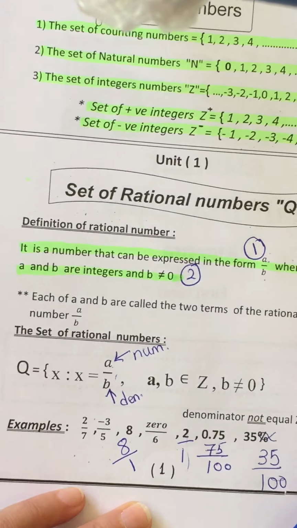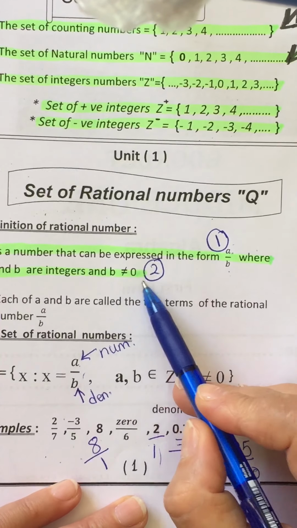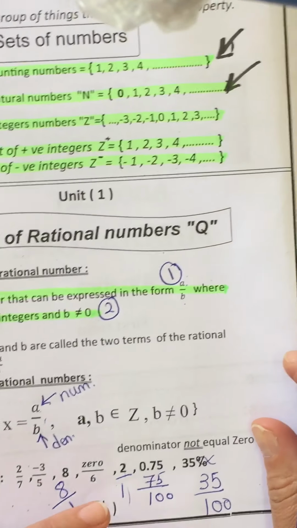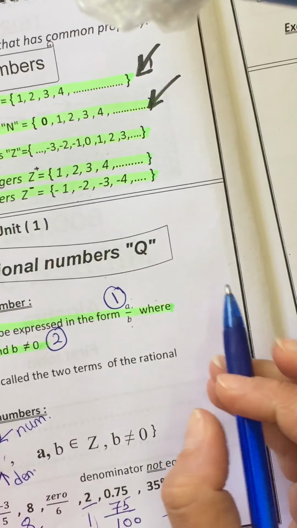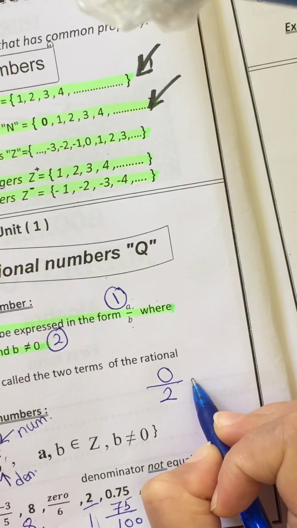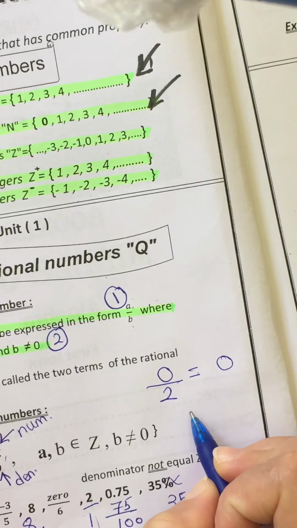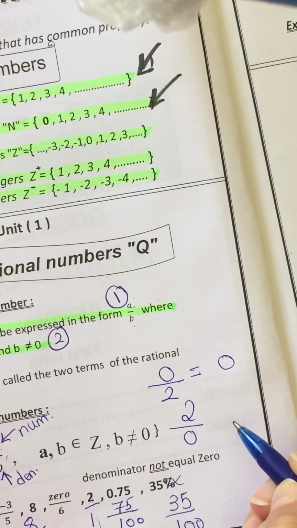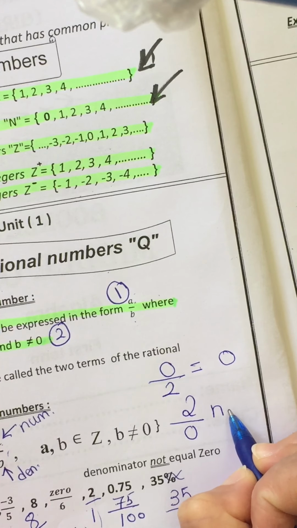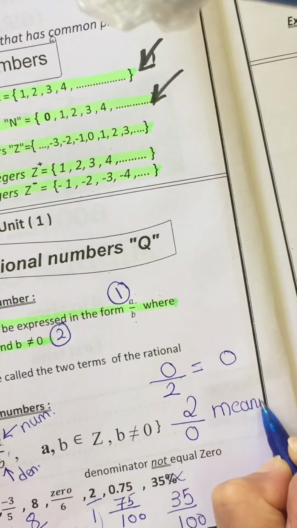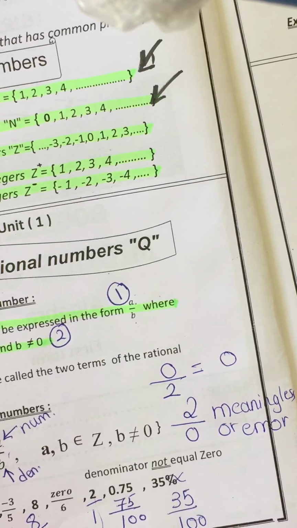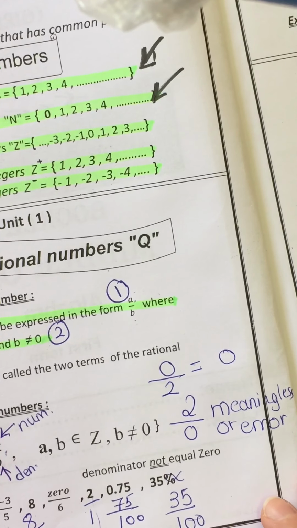This is the first thing. Second condition, we said that b not equal 0. What's the meaning of b not equal 0? This means down I can't put 0. For example, I can say 0 over 2. What's the meaning of 0 over 2? It means 0 divided by 2, which means the answer is 0. But if we say 2 over 0, no answer. It means meaningless, or error. We can't say 2 divided by 0.